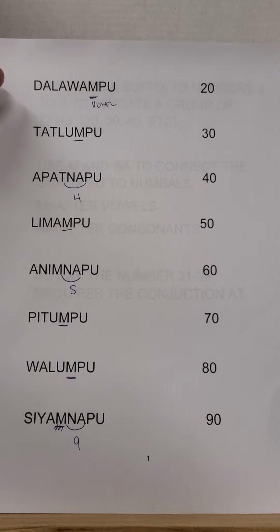Let me say those again slower. Dalawampu, tatlumpu, apatnapu, limampu, animnapu, pitumpu, walumpu, siyamnapu. So I hope I'm saying it slow enough for you.